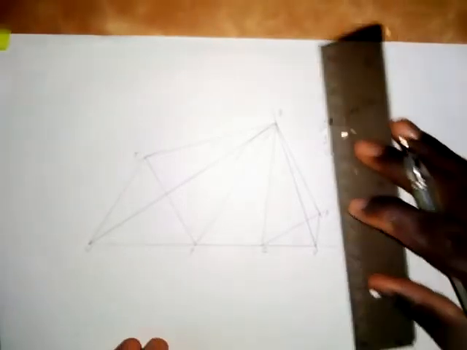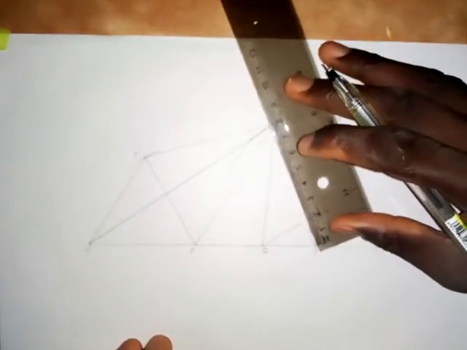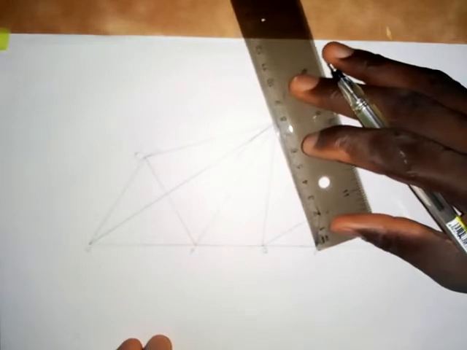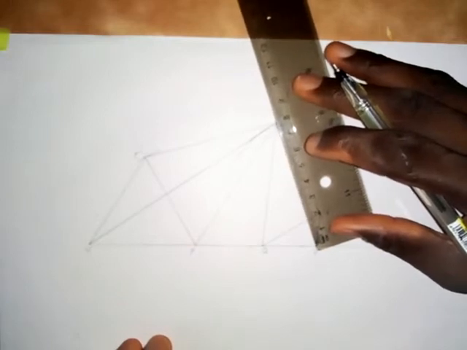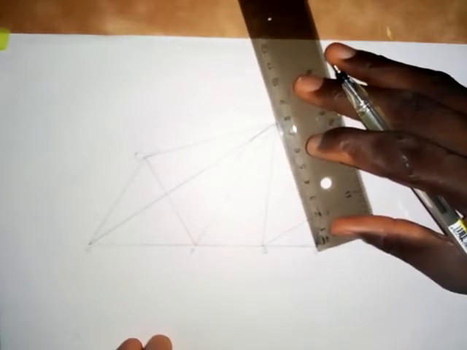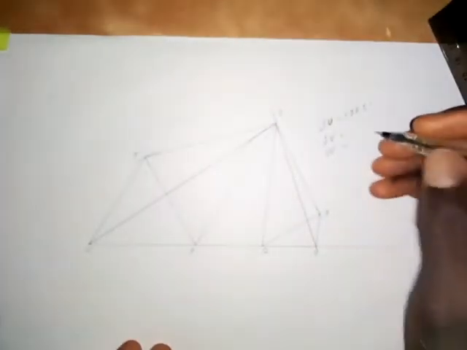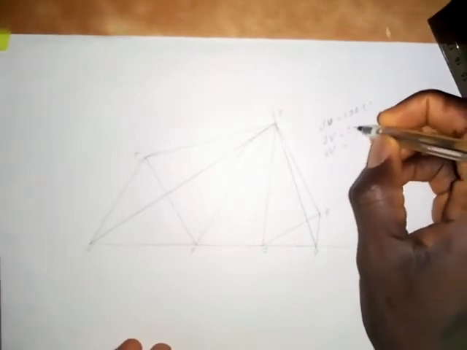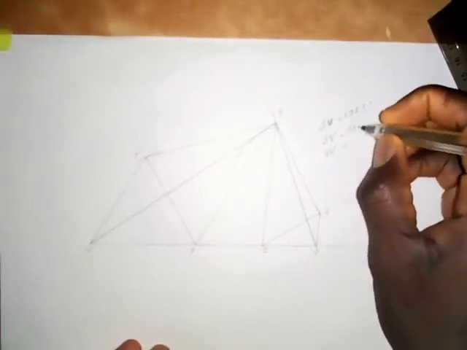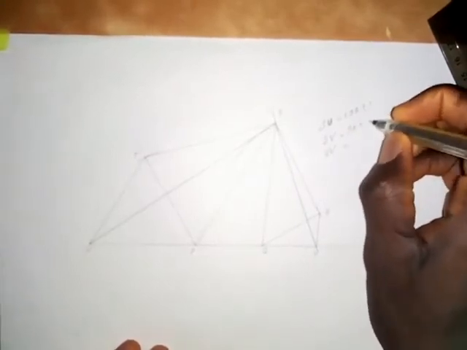Okay, then my SV now. Here I have 78 mm. So I will write 78 plus or minus 1.